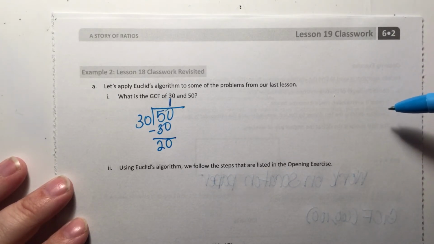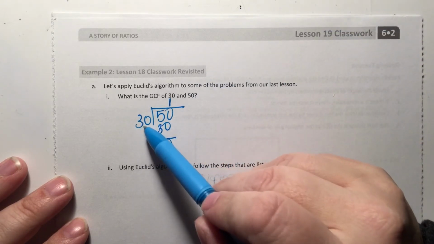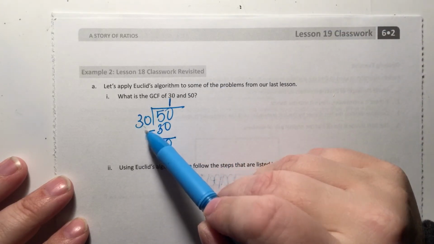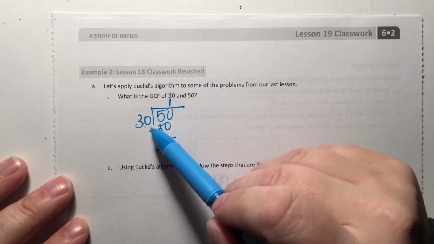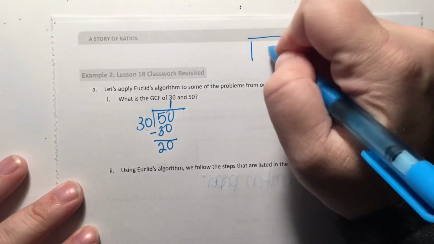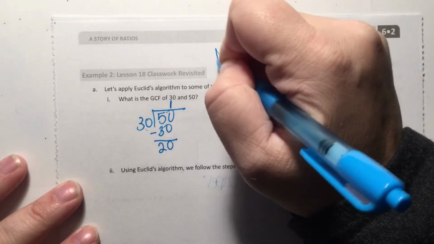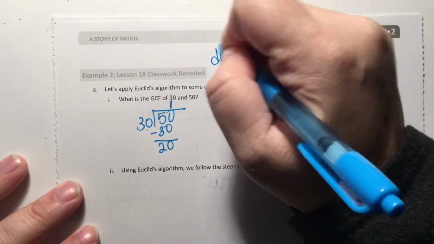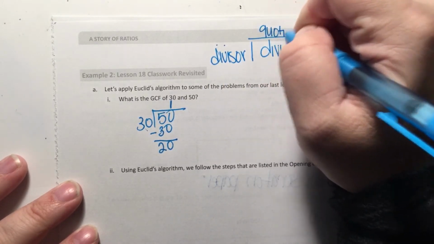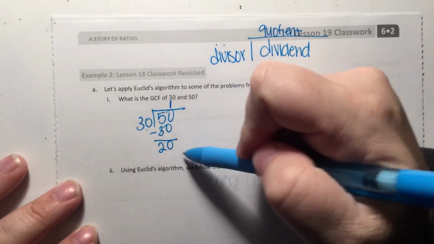If there is a remainder, divide it into the divisor. Okay, this is your dividend, this is your divisor. We can even write this: quotient, okay? This is our remainder, right?